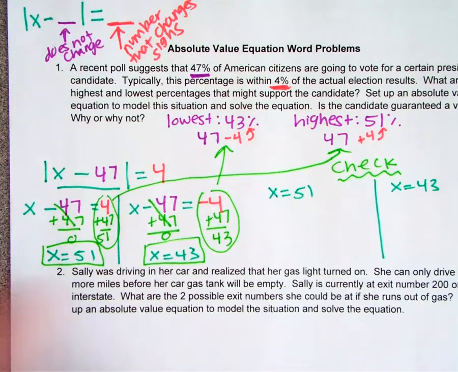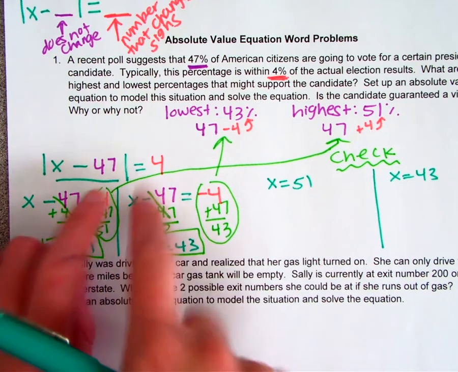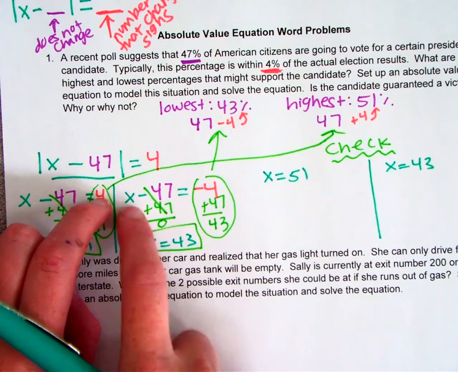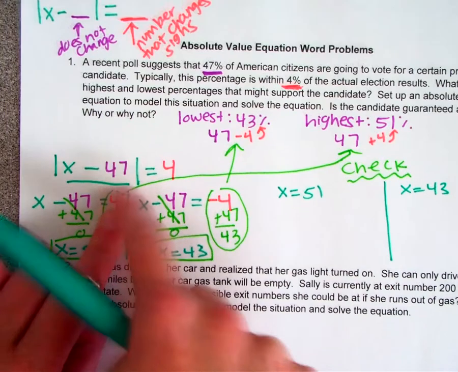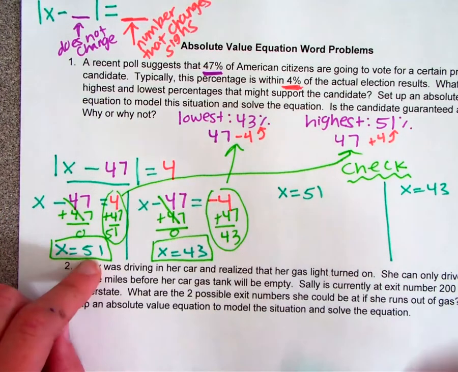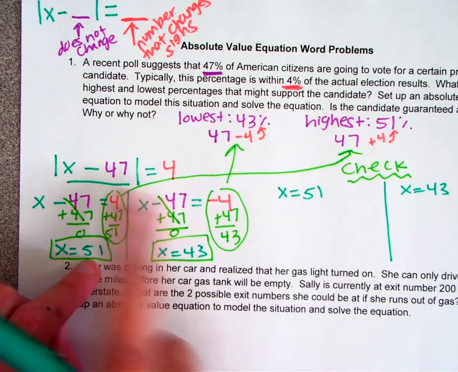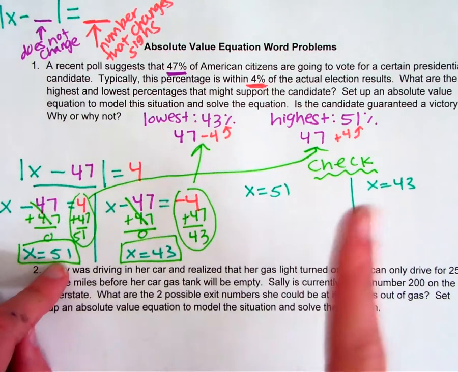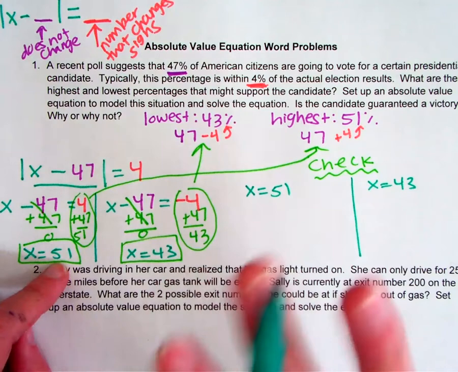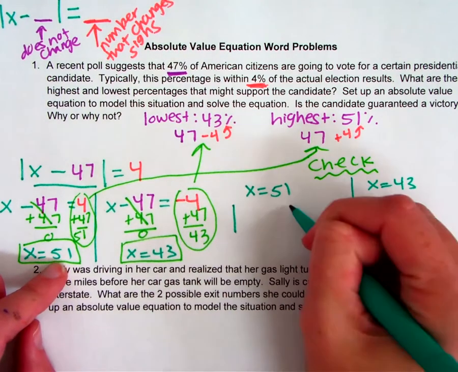We check it back in the original equation, the original absolute value equation. We do not substitute these values into these two, so be careful. The demon cats will get you. So be careful.